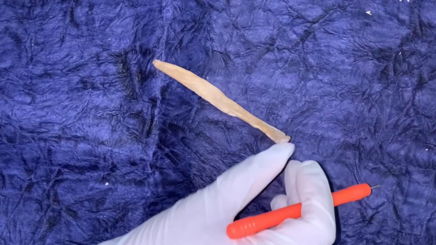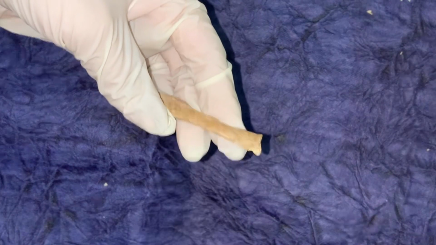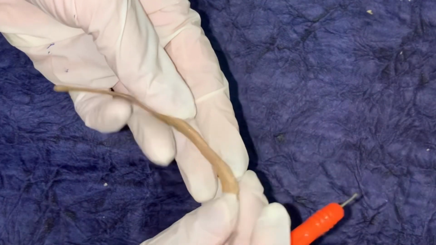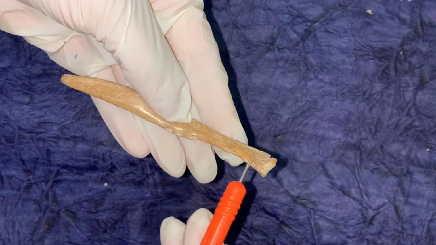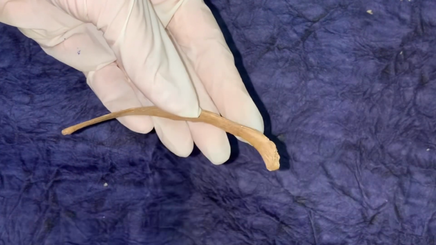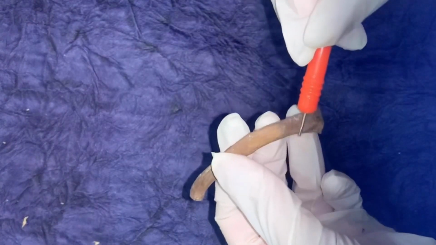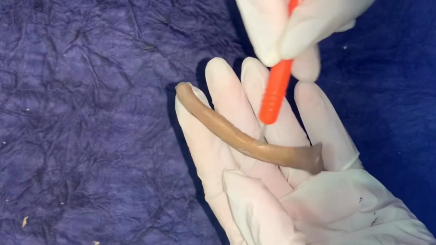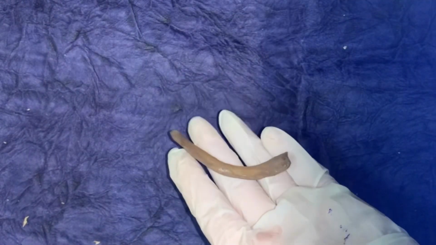In the 11th rib there is no neck or tubercle. Here you can see there is no tubercle or neck, but on the inner surface we can see a poorly marked costal groove is present and a slight angle is present. So this one is the 11th rib. In the 12th rib also there is no neck or tubercle. Even on the inner surface there is no costal groove or angle present. So this one is the 12th rib.